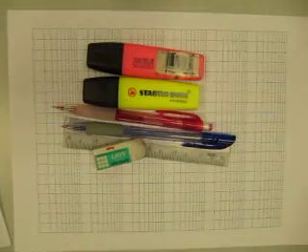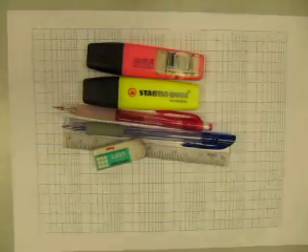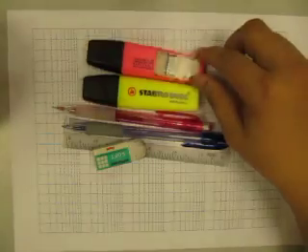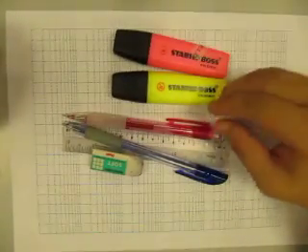Okay, hello class. So today we'll be doing the Bode plot study, on learning how to draw Bode plots. This is a recording of how to draw Bode plots for your examination to come. For Bode plots, you need your highlighters, about 2 colored highlighters. You can choose whatever color you want to use.